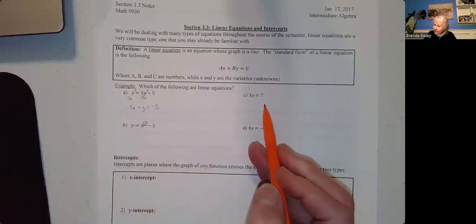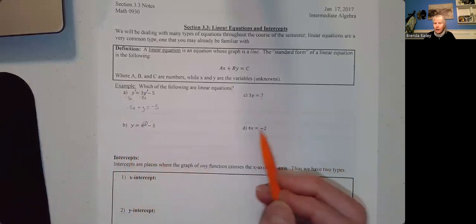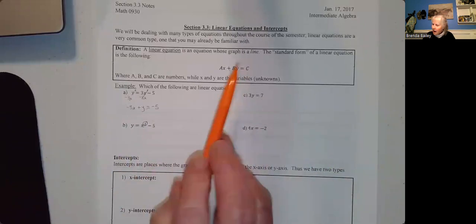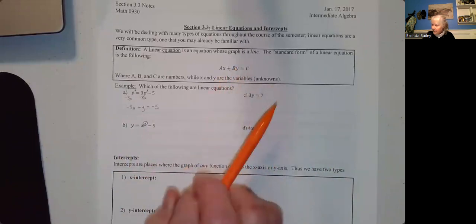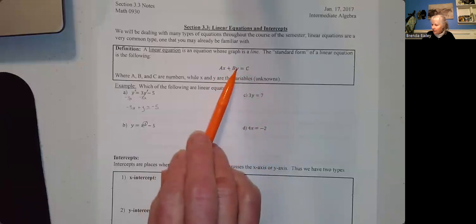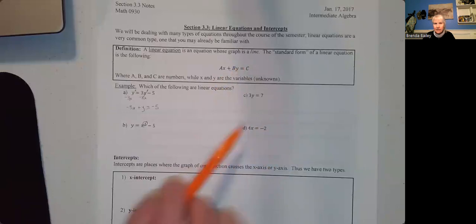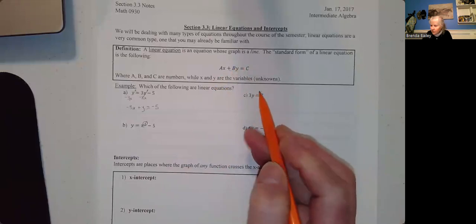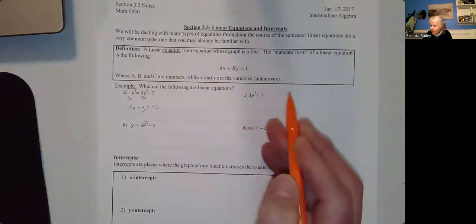But what happens if you're looking at C and D where we're actually missing either the X, as in this case, or we're missing the Y here? We're missing this Y as in D. These two are both linear. So even though you're missing a variable, the variable you do have is to the first power.